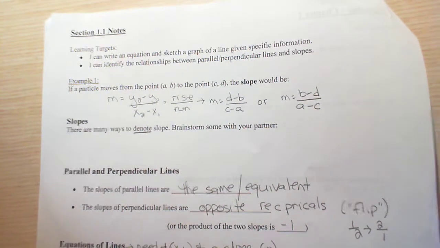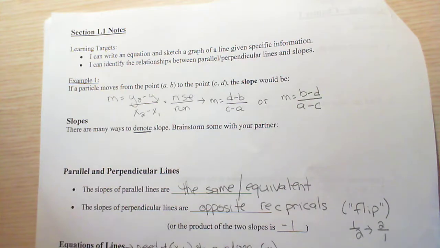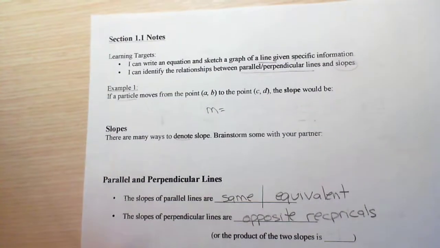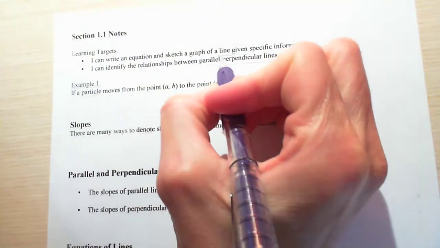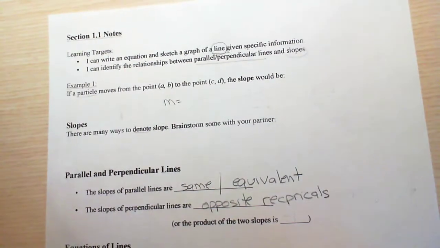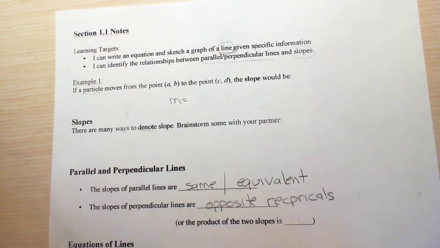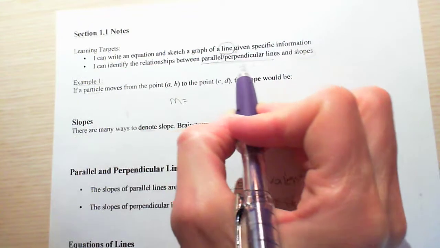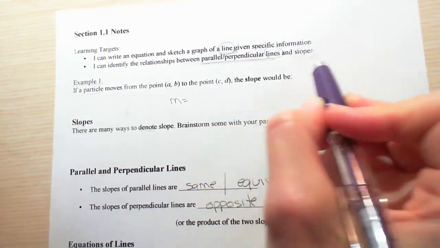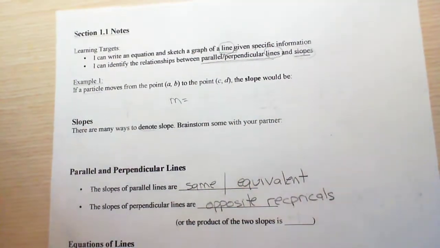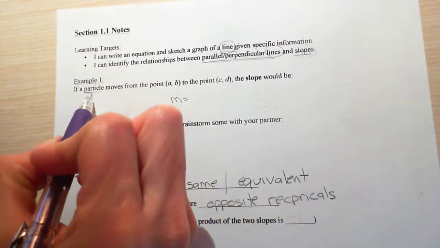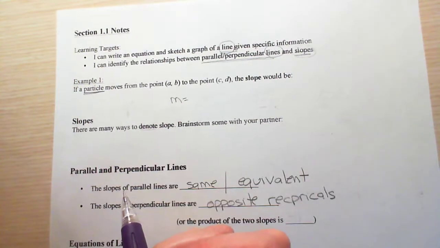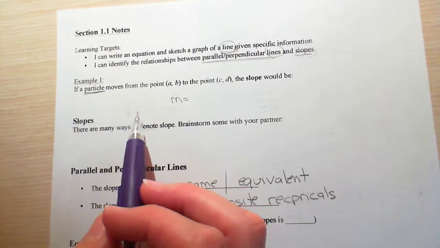Okay, so here we have section 1 notes. Oh wait a minute, we don't want that one. We want this one, not filled in. Section 1 notes. This is all linears. So notice we're graphing and writing an equation of a line, and we're looking at the relationship between perpendicular and parallel lines and slopes. So the first example talks about a particle. You're going to have a lot of particle problems in calculus, so these aren't going anywhere.